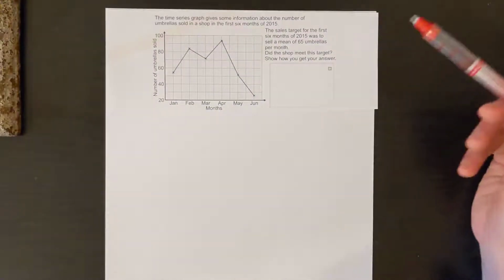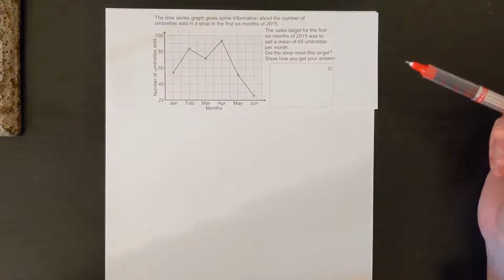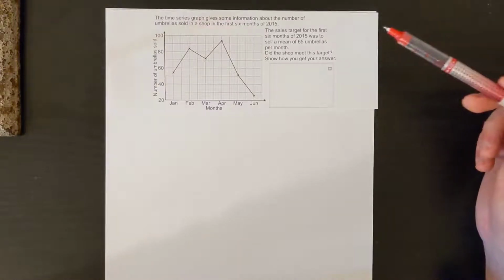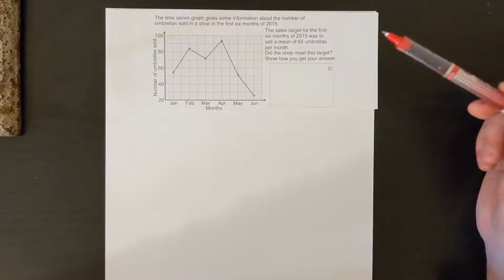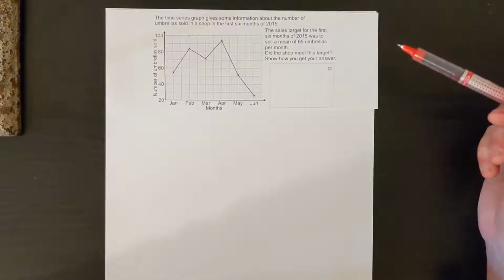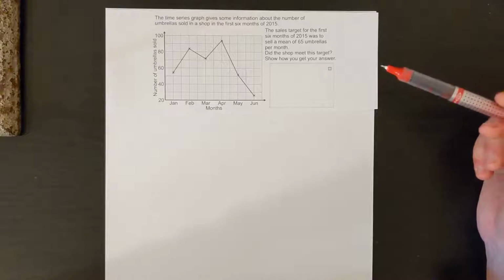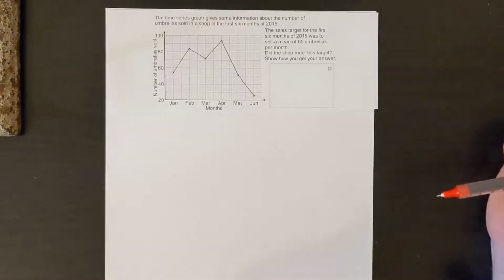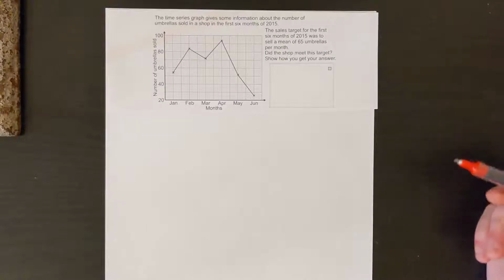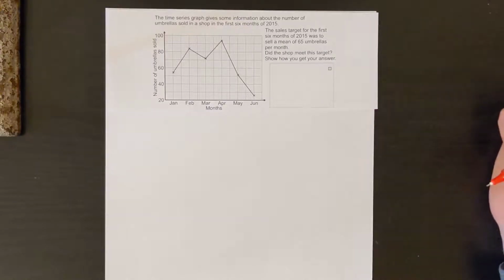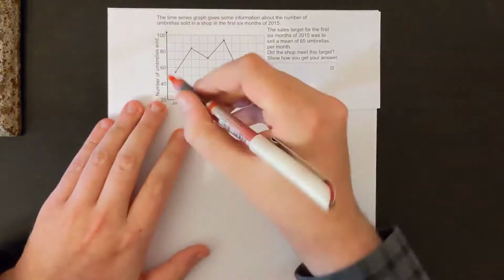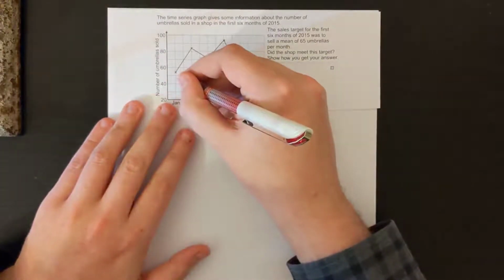The time series graph gives some information about the number of umbrellas sold in a shop in the first 6 months of 2015. The sales target for the first 6 months of 2015 was to sell a mean of 65 umbrellas per month. Did the shop meet this target? Show how you get your answer. So in order to approach this, I need to work out the mean over 6 months. So that means I need to use my graph and each time read off the number of umbrellas I've sold.